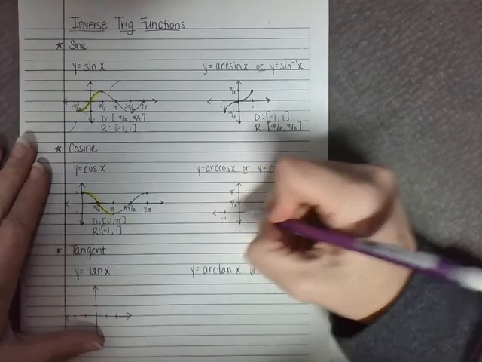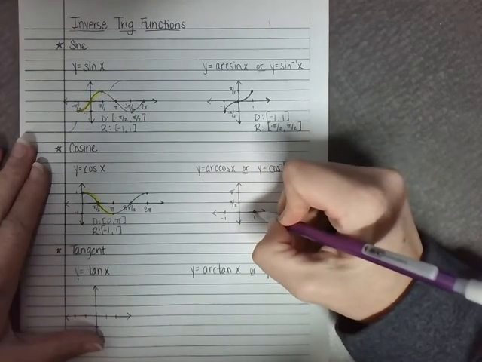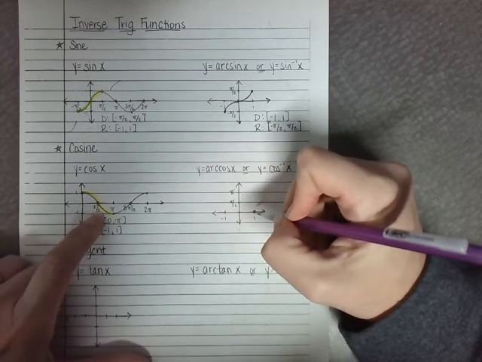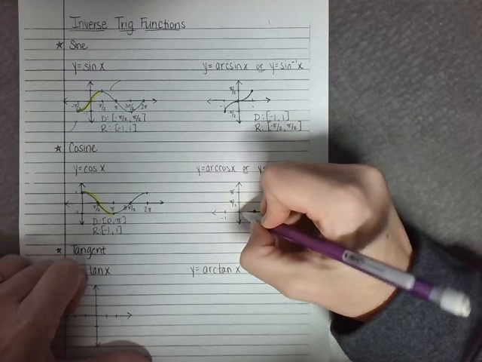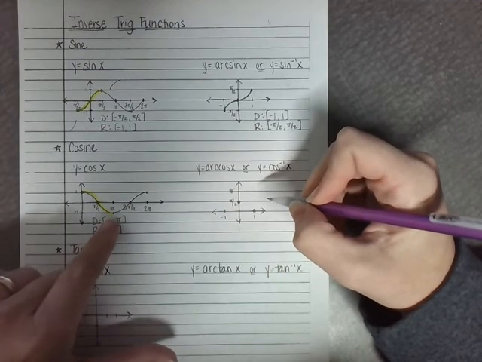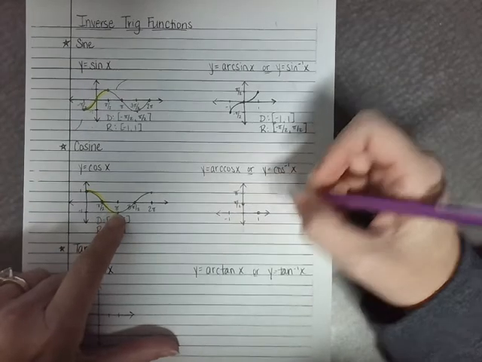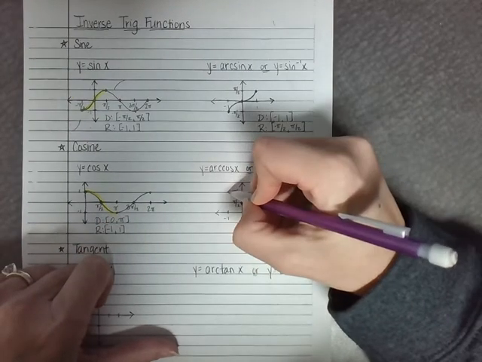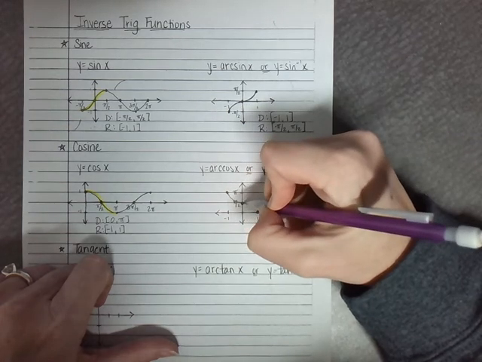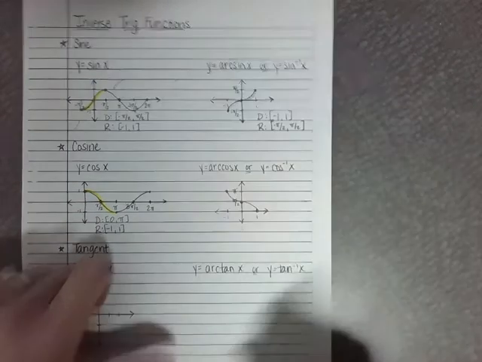So over here, it's going to be 1, 0. This point is pi halves, 0. So we're going to switch it and it's going to be 0, pi. And then this one is pi, -1. So we're going to go -1, pi. And it's going to look like that.